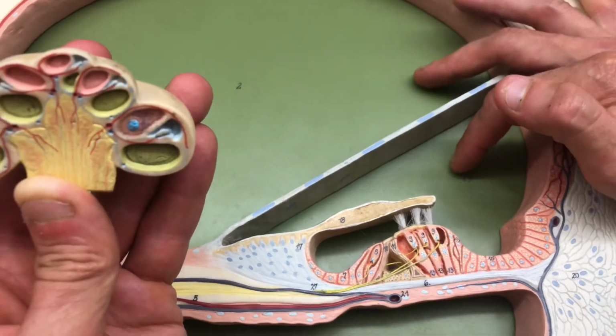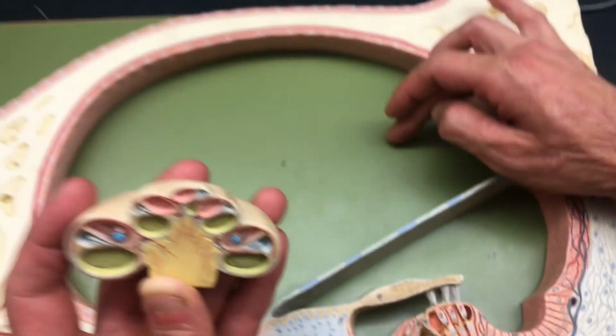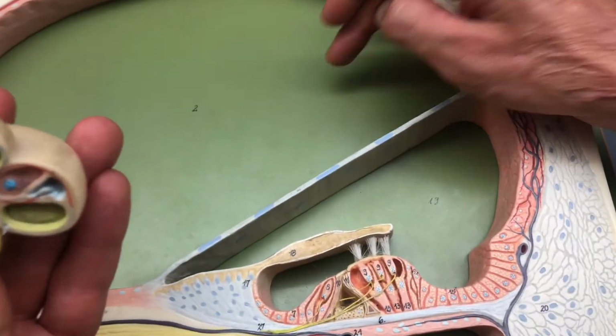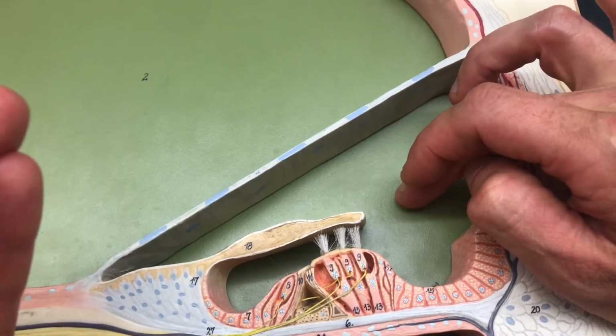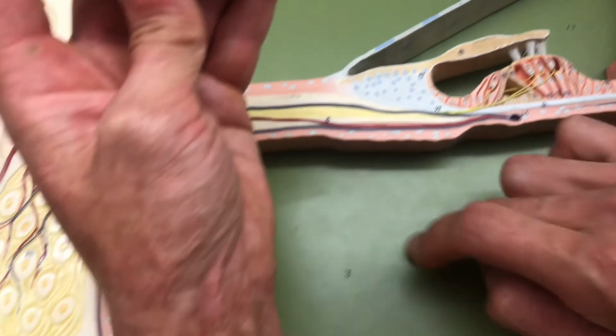Oh, I'm sorry, endolymph, my fault. Endolymph, I said that wrong. So again, perilymph on the outside here within the vestibular duct, endolymph within the cochlear duct. Let's move on down to one more duct, and this is going to be the tympanic duct.